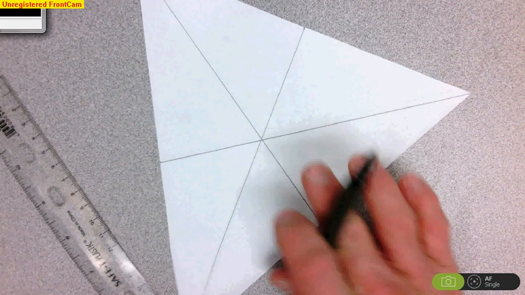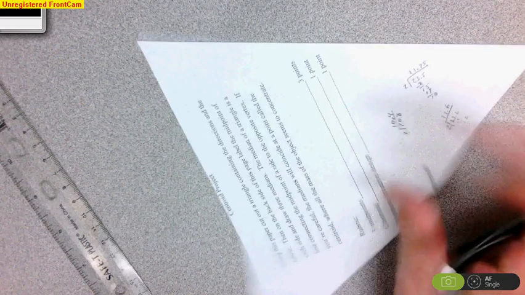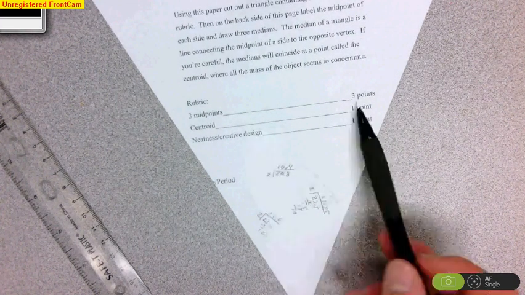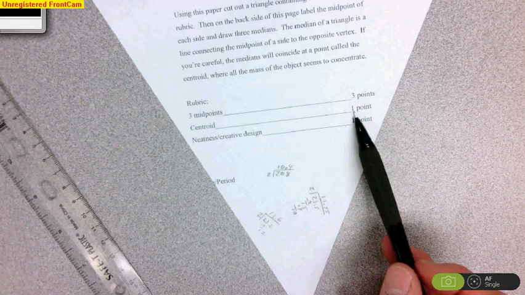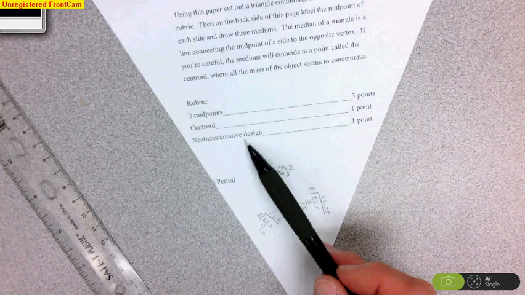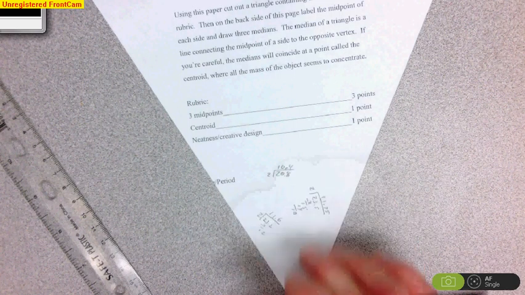to get the full credit. So far on our rubric, we've got 3 midpoints. You get 3 points for that. You get the centroid. In order to get the centroid, you have to have the midpoints, and then you get a creative design on the front side, and you'll get a point for that.